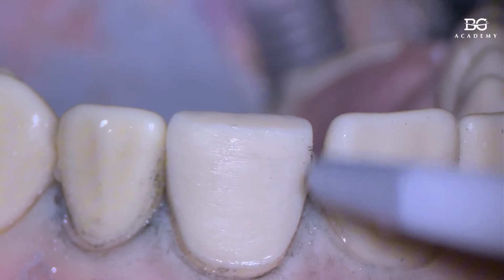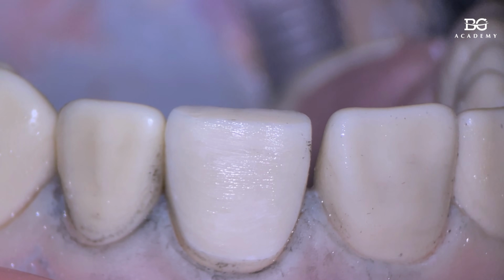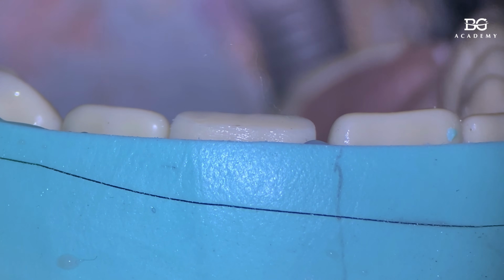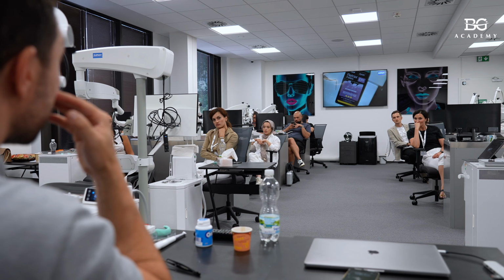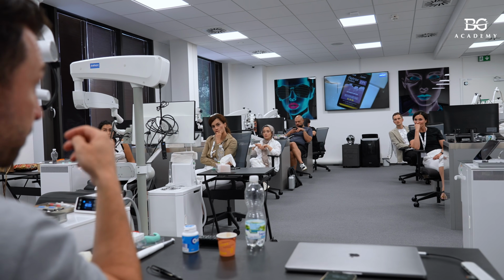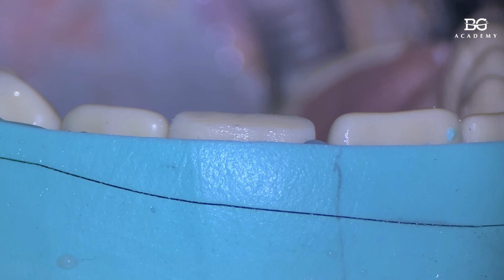Initial space for the restoration is created. You can check it with a silicone index. By the way, you can place your silicone index just to see what's going on there. Ideally, by the way, what is ideal for us at this stage is to have a bit of under-preparation, because that will be step 2. And during step 2, you also do some prep, some reduction.